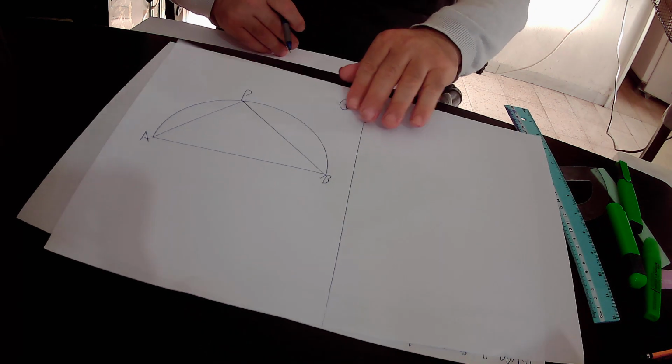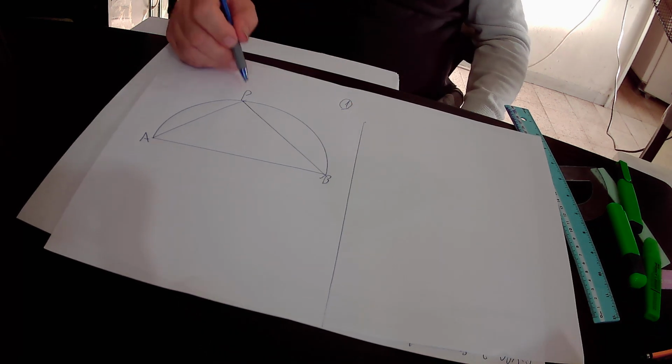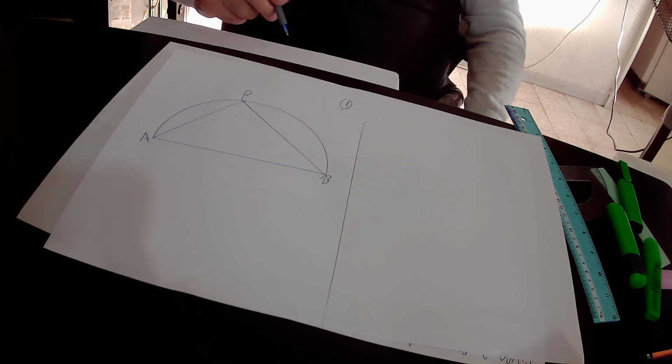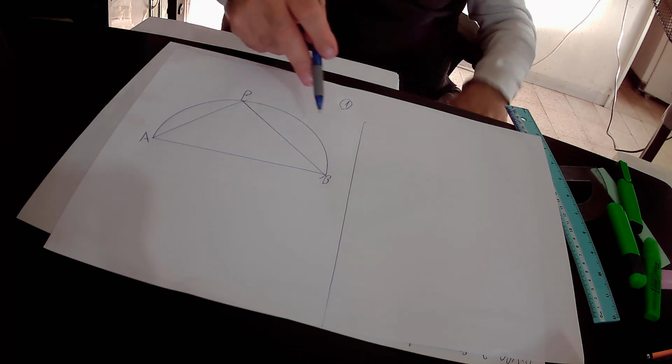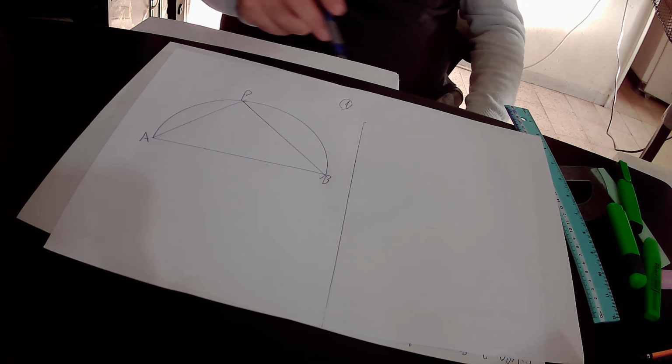So actually, this is the white semicircle that I call from the original drawing. Again, AB is of course the diameter of this white semicircle, so I'll write it down.